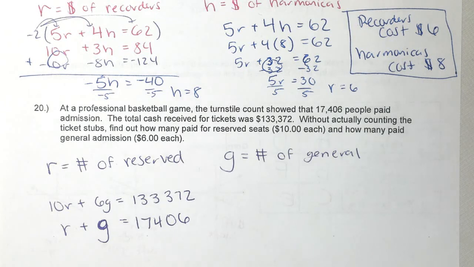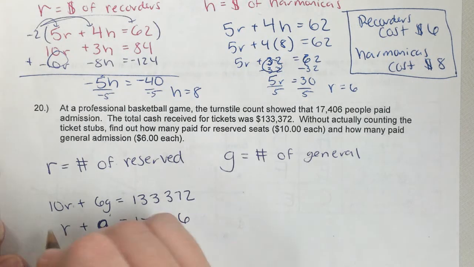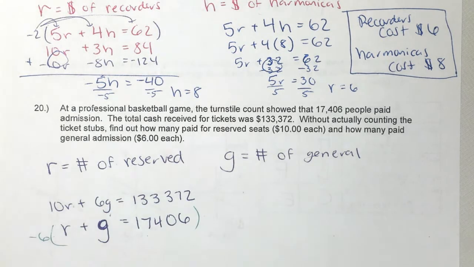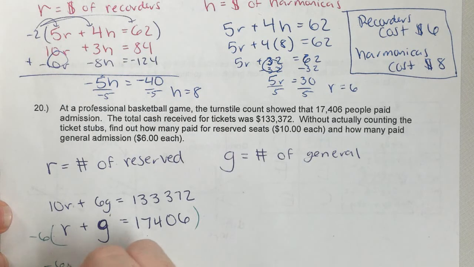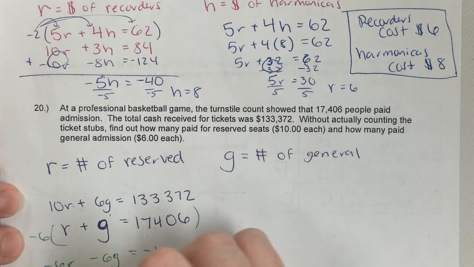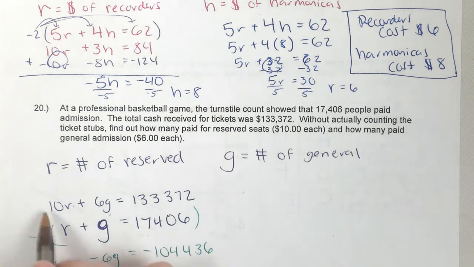So this one's pretty simple to do elimination. I can multiply either equation if we want to get rid of R or G. I'm going to do G just to multiply by a smaller number. So I need this G to be a -6, so I'm going to multiply this equation by -6. So I get -6R minus 6G equals -104,436, and I'm going to rewrite that top equation. And I'm going to do my big addition.